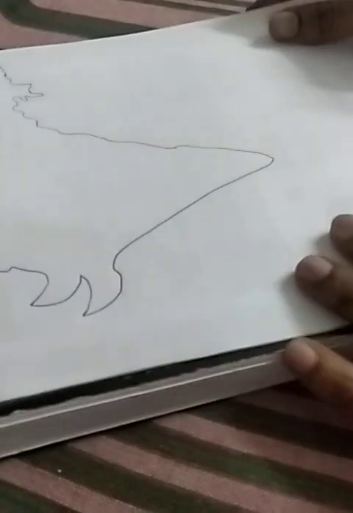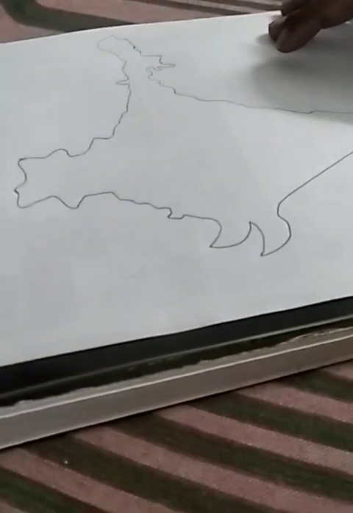So we have our India map. So first of all, we will be talking about the location.